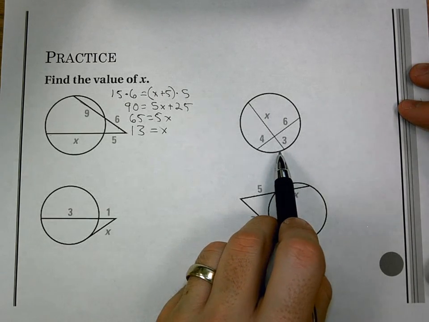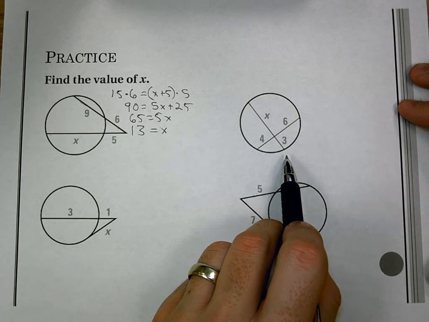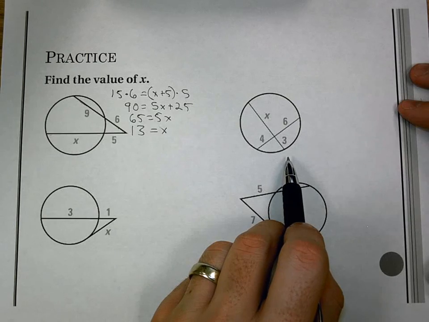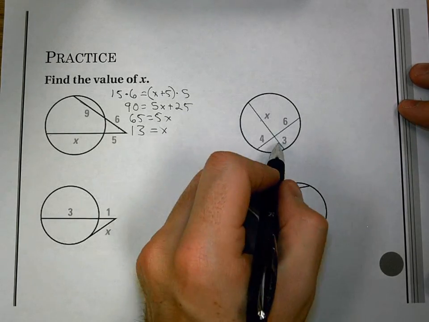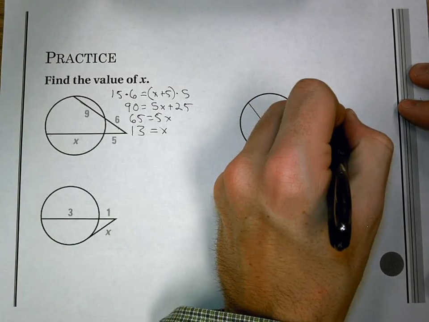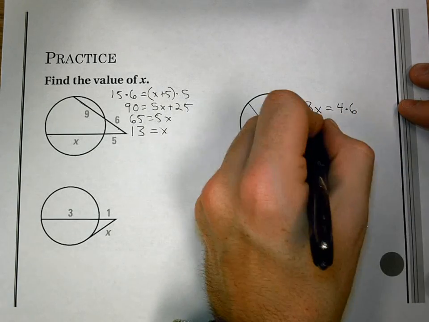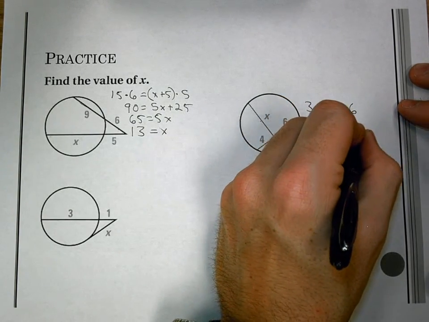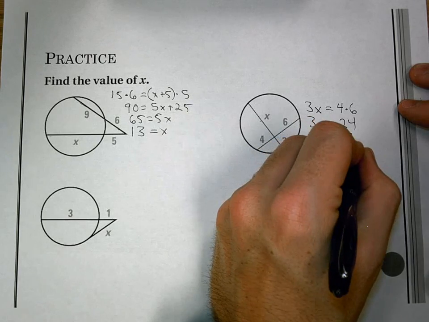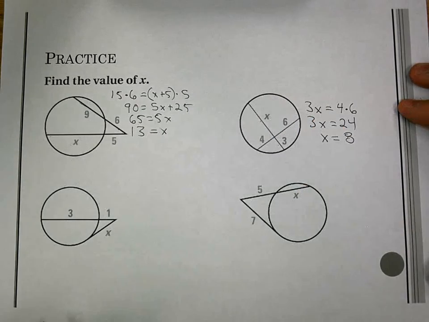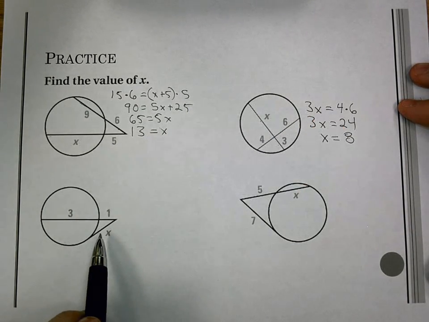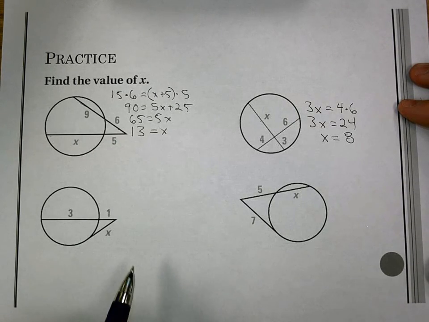Next one. Now this is where I have them on the inside. When they're on the inside, I multiply the parts of the same chord. That'll be 3x equals 4 times 6. 3x equals 24. X equals 8. Down here, I have a tangent and a secant. I only have one value to that, so that's kind of maybe a hint that we have a tangent. There's nothing inside the circle.